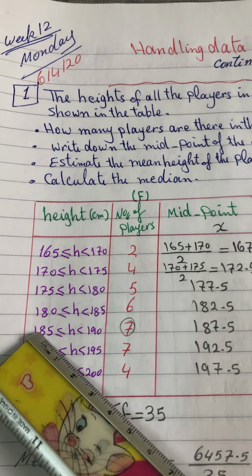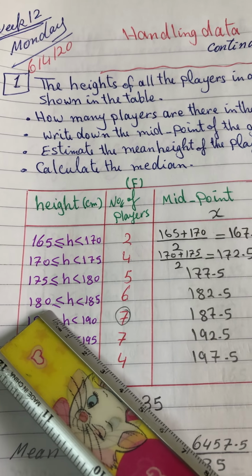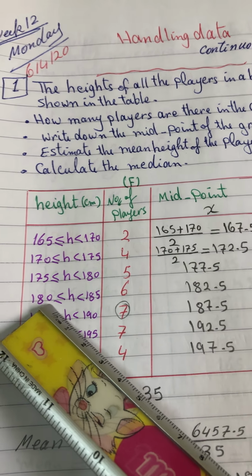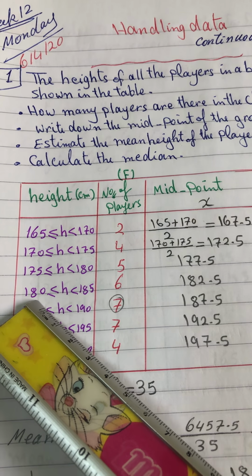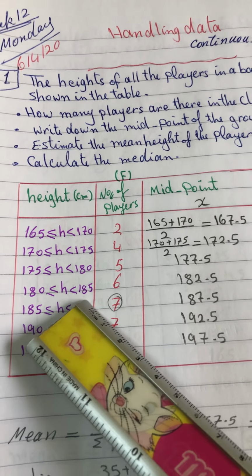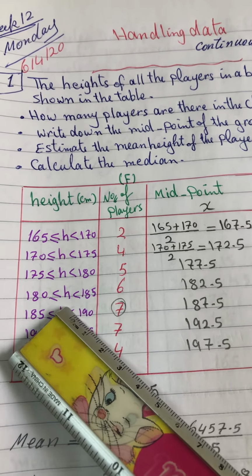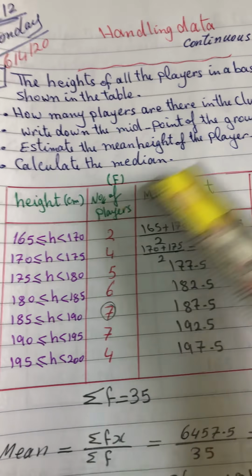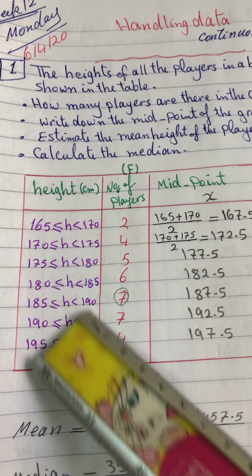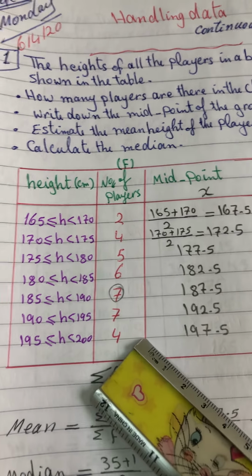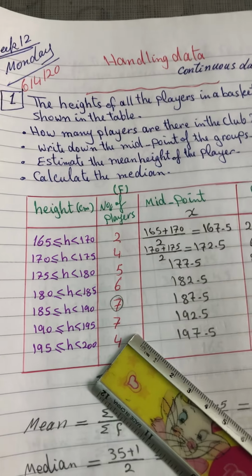Okay, and here 180 till 185. I'll count all the players whose height starts from 180 and more, but less than 185. Okay, do you understand this point? If I give you the data as numbers, that is one thing, but here the problem gives me the groups and the frequency for each group. Okay. What about me?